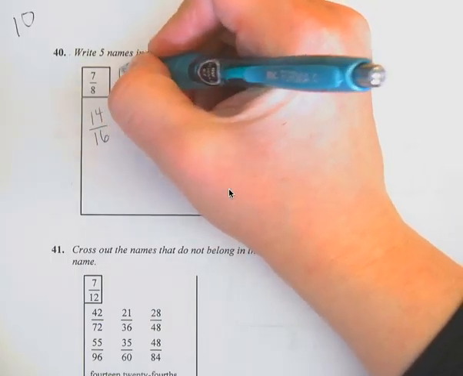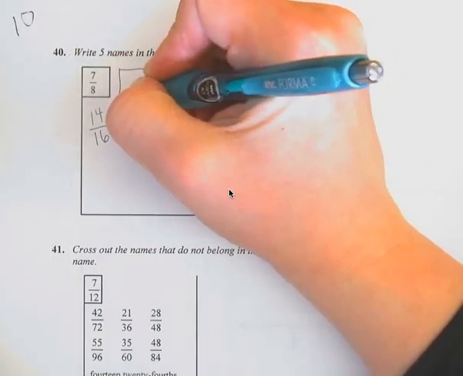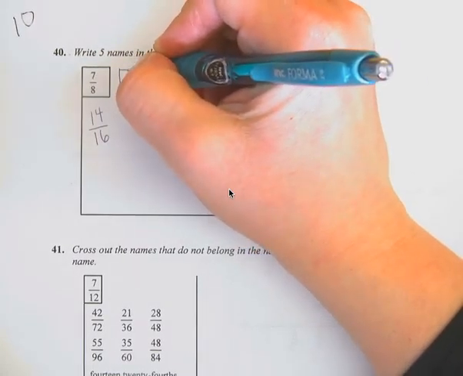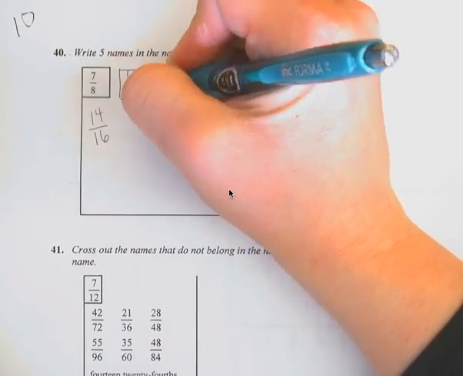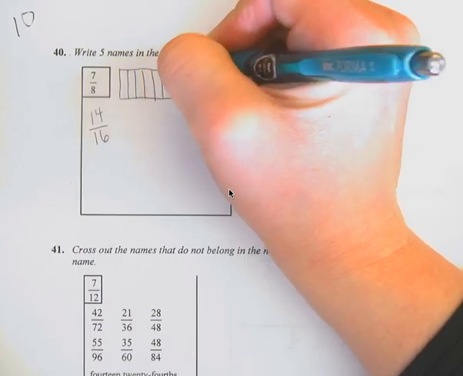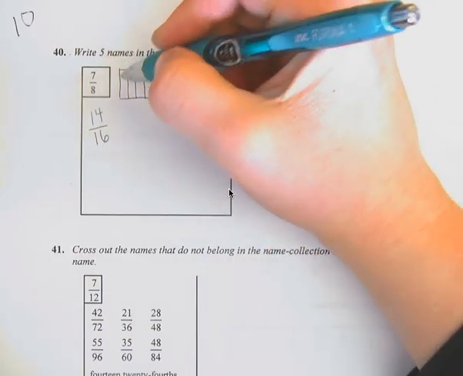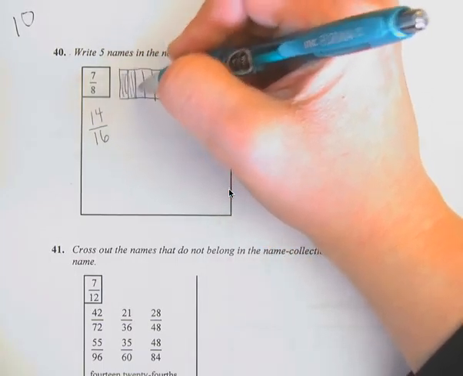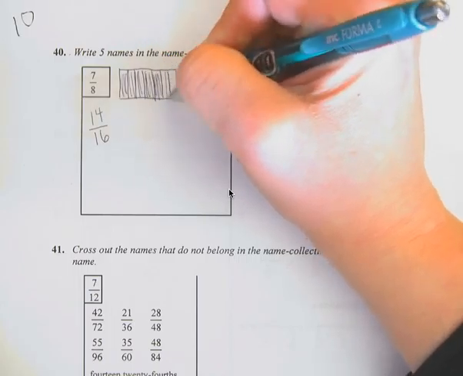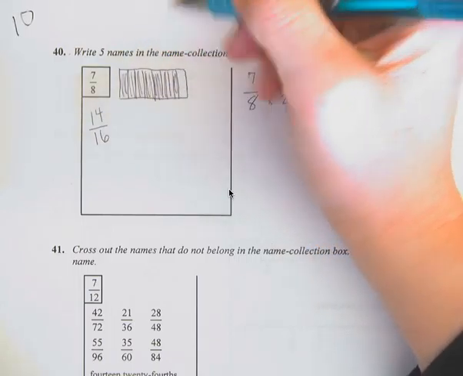Another thing we can do is we can draw a picture. Let's say a rectangle, split it into 8 parts. 1, 2, 3, 4, 5, 6, 7, 8. And then we can color in 7. 1, 2, 3, 4, 5, 6, 7. That's 7 out of 8.